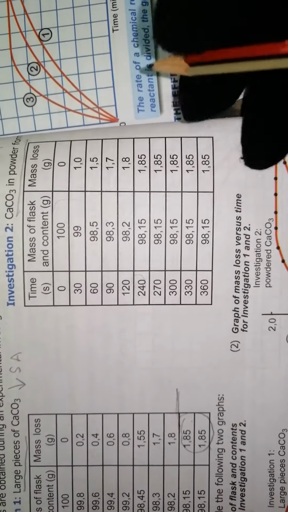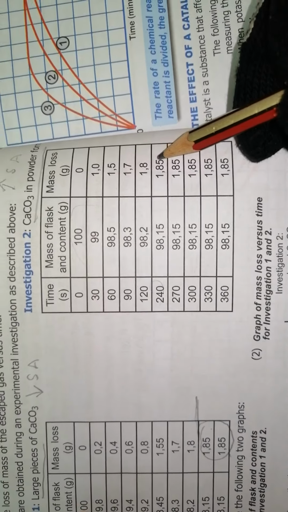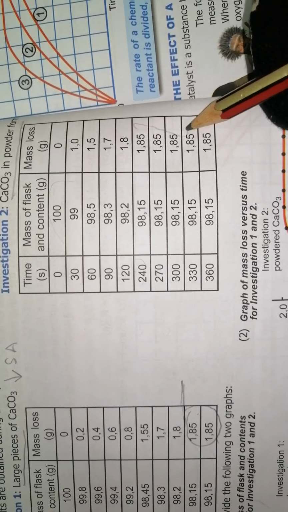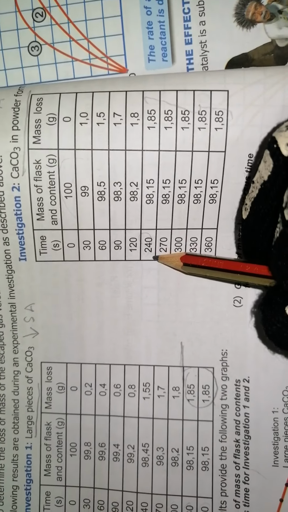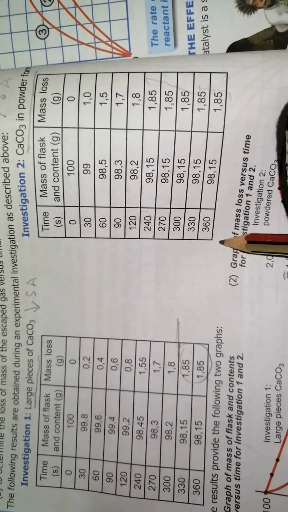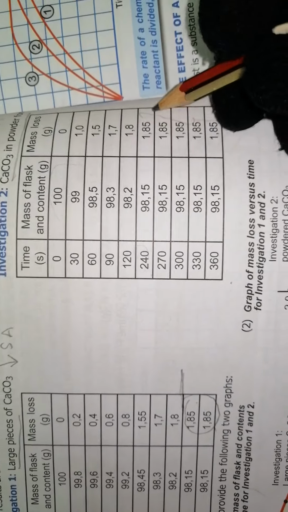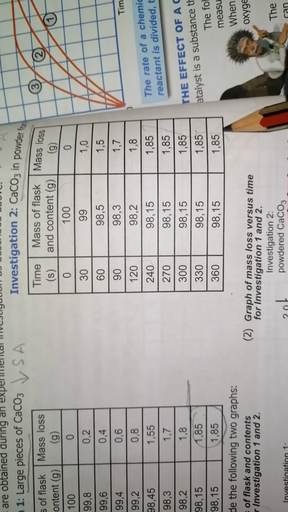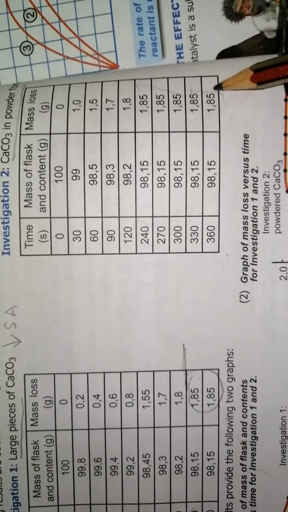Now if we look at investigation 2, can you see that we have reached equilibrium, which means we have the same constant numbers from 240 seconds all the way to 360. So from 240 seconds, we have reached the same number. Nothing has changed at all.